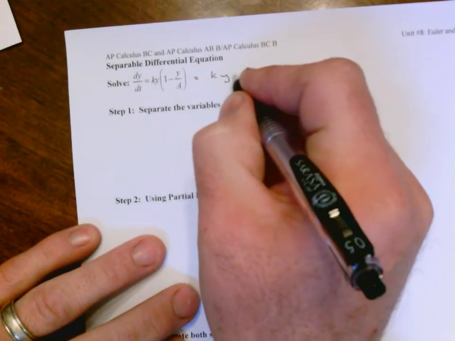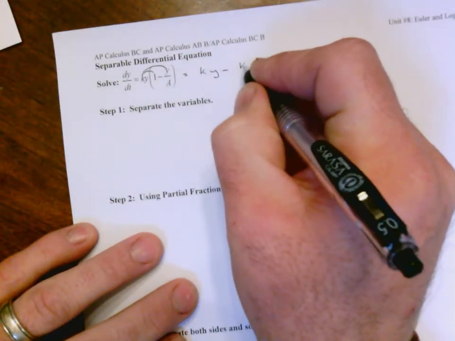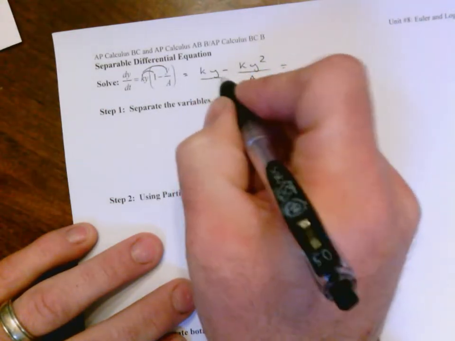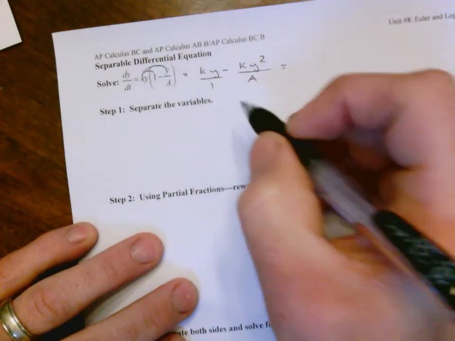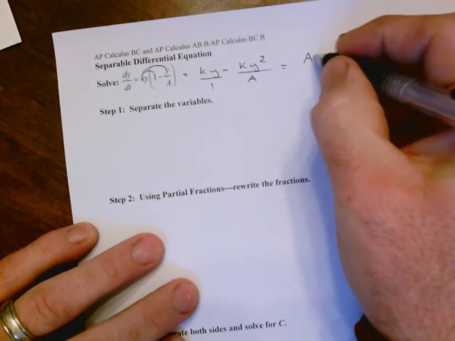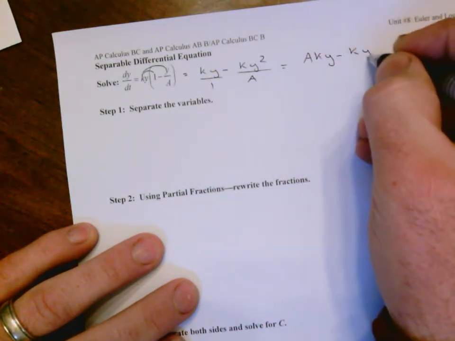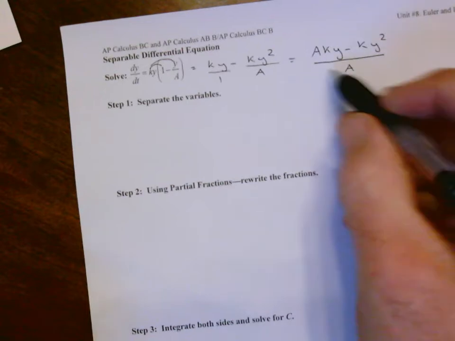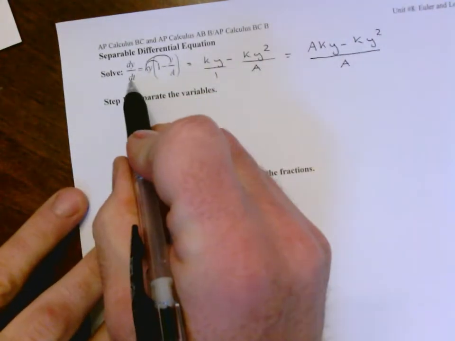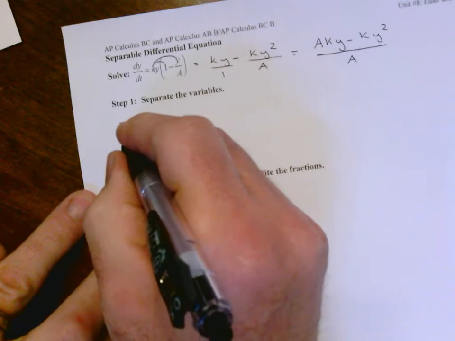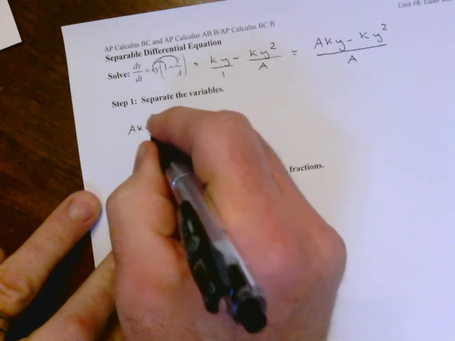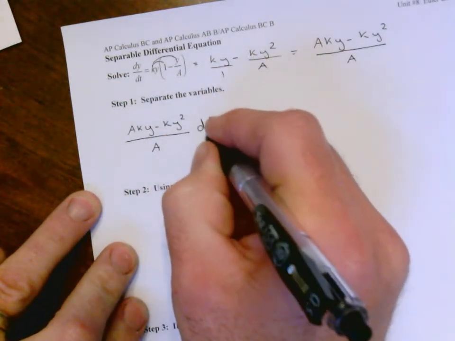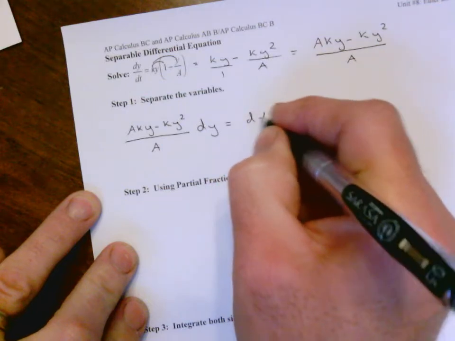So I have k, y, just distributing, minus k, y squared all over a. So I have a fraction minus a fraction, so I'm going to combine them together. Least common denominator is a. So I have a, k, y, minus k, y squared all over a. Okay, so now I'm going to flip and multiply this to the other side, and I'm going to multiply the dt up to the other side. So in doing so, I have a, k, y, minus k, y squared all over a dy is equal to dt.